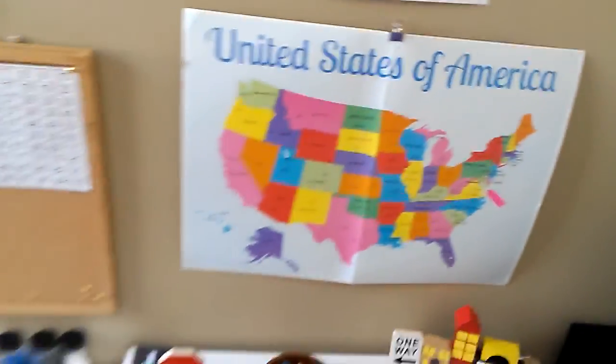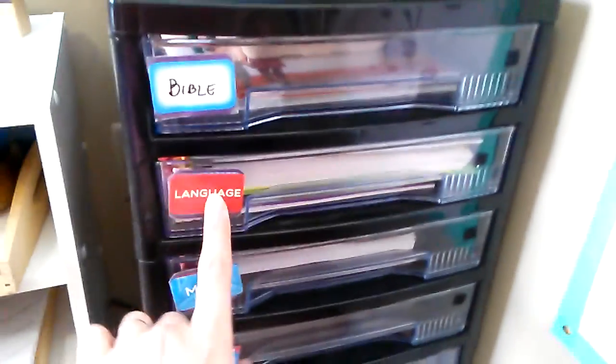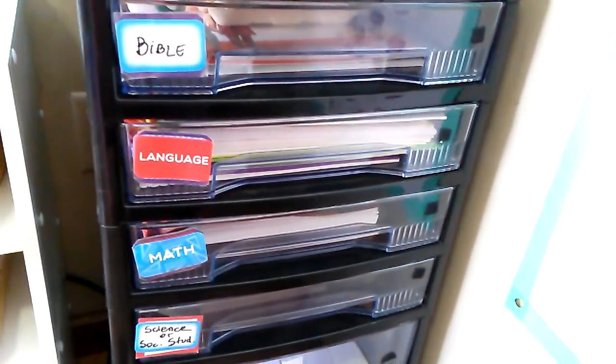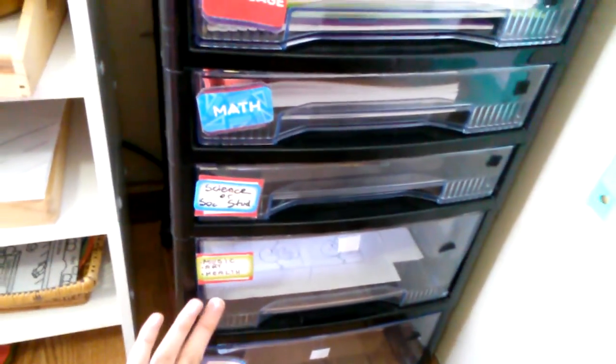So I'm gonna start showing you the activities on the Workbox system. This is Bible, language arts, math, science or social study, music, art, and health, and then Spanish. These two drawers I'm not showing because we'll be doing these things, just not in the drawers.